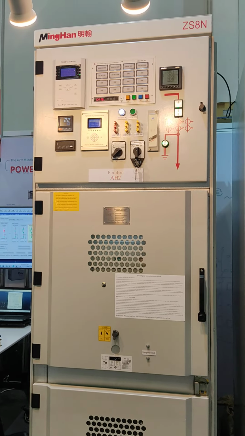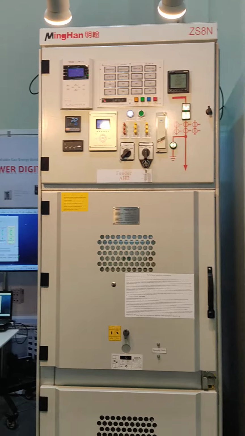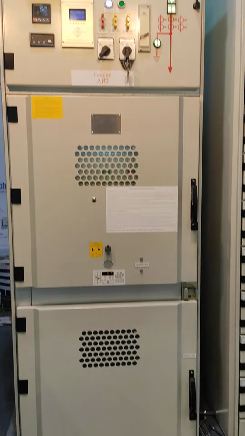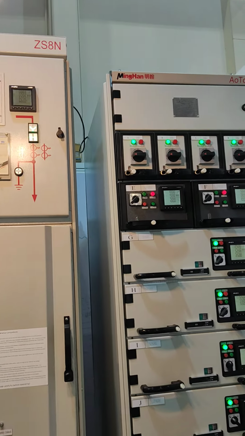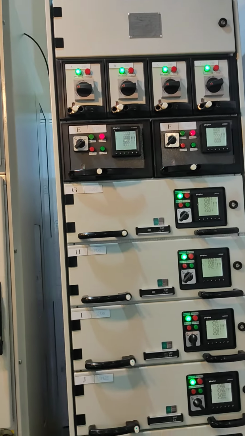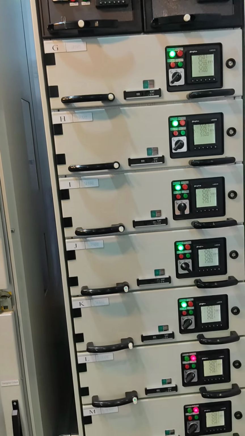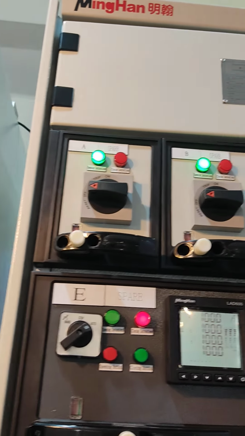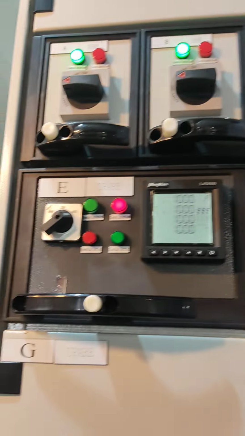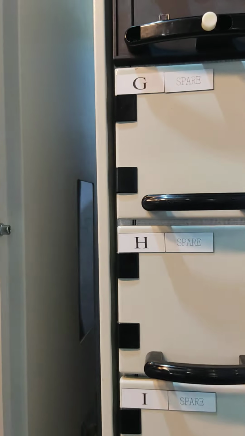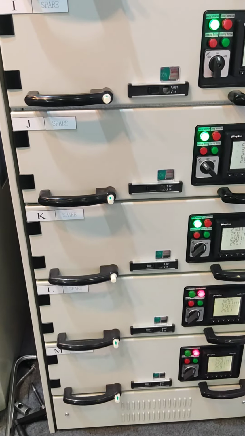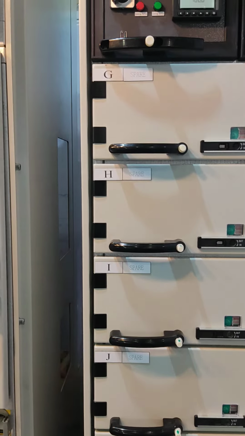I'm going to show you how our SCADA system operates the switchgear. Before that, I should introduce the switchgear. At the moment we have one switchgear for medium voltage, this one, and one switchgear for low voltage, over here. This LV switchgear has many feeders, A, B, C, D, E, F, G and so on. Many feeders are connected to it, almost 9 in total.